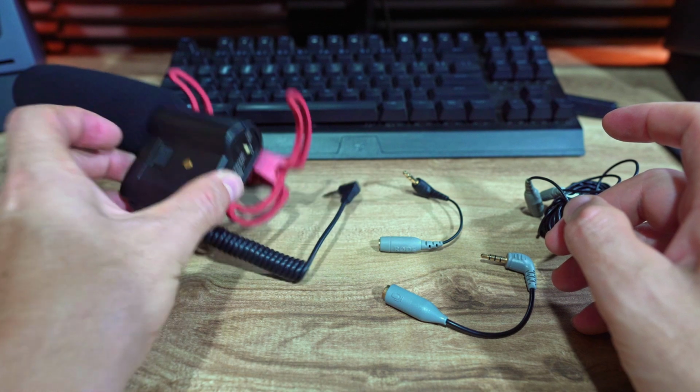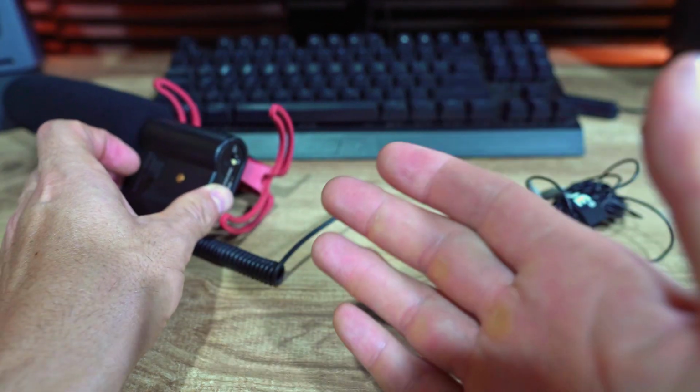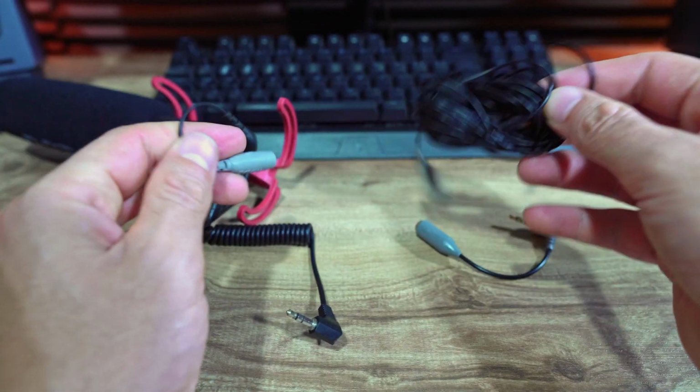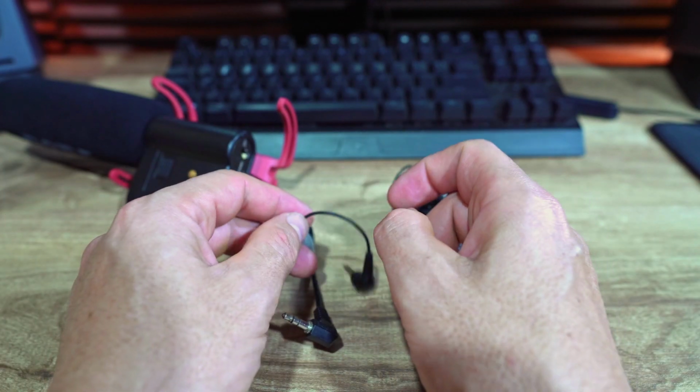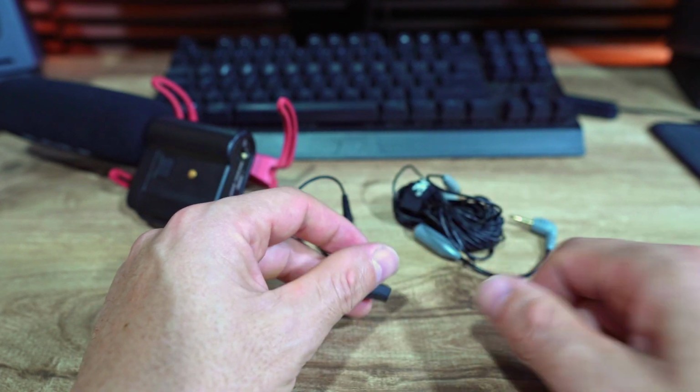What I think happened was when I moved the Rode video mic to a position in front of me, these cables were moving around and maybe pulled out, and there wasn't a secure connection throughout the entire line.